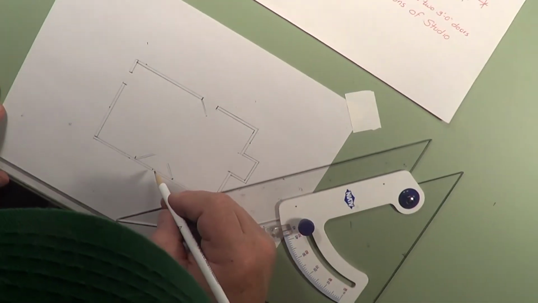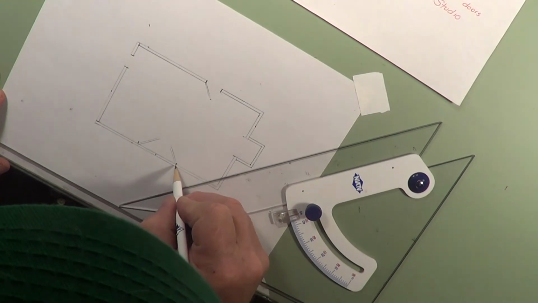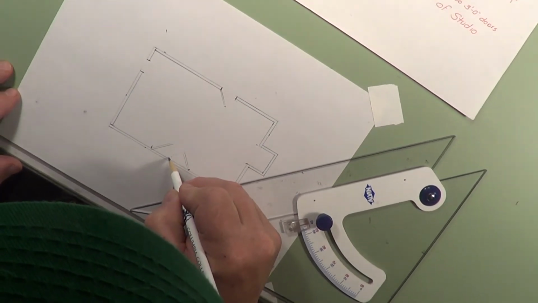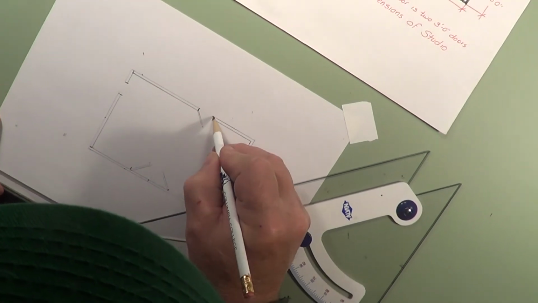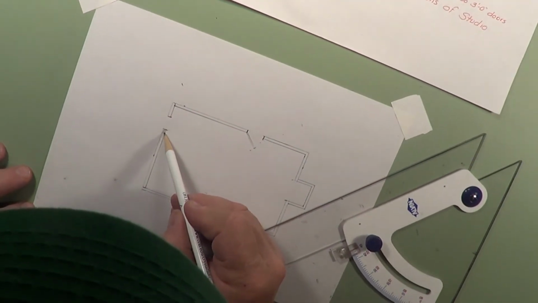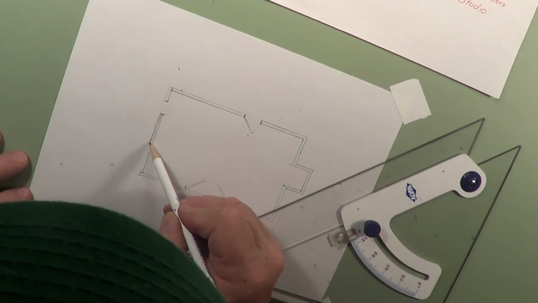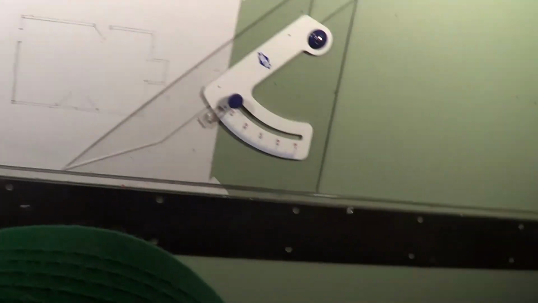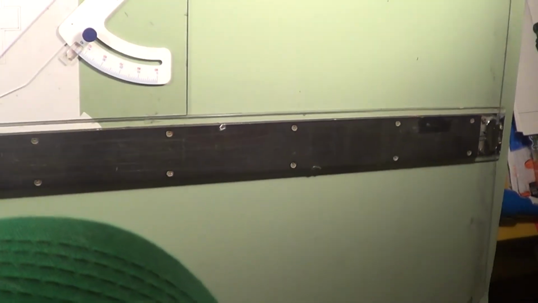And if you want to get real fancy, you can use a compass with the point positioned here and just give yourself some tick lines indicating the door swings, like so. Now when you're all done, just go ahead and darken these lines in, shade them in. And you can do that with a lead pencil if you want to.